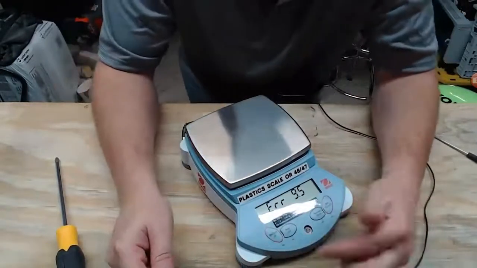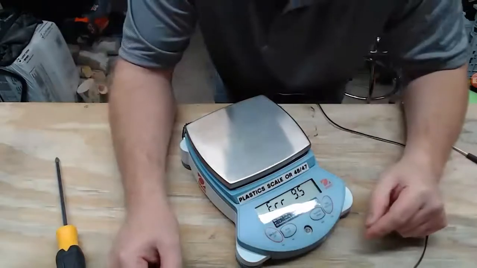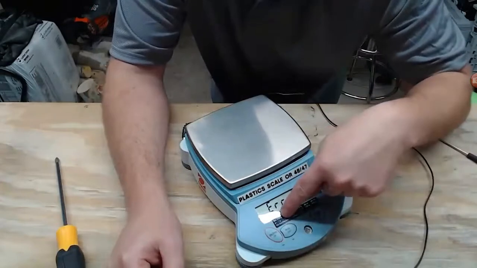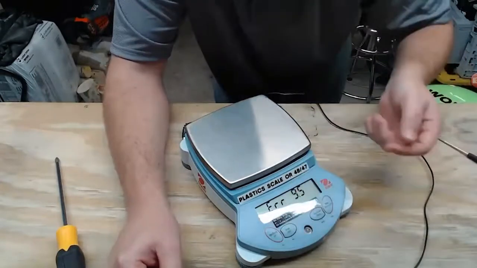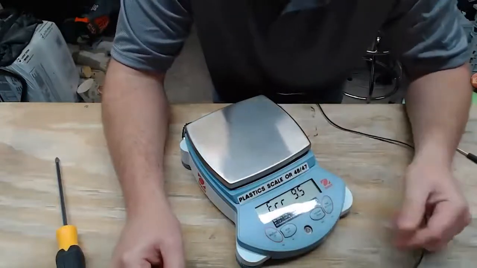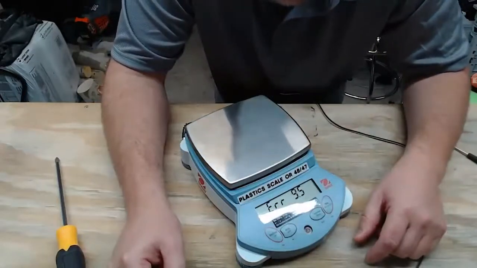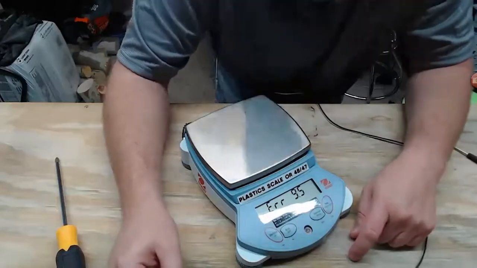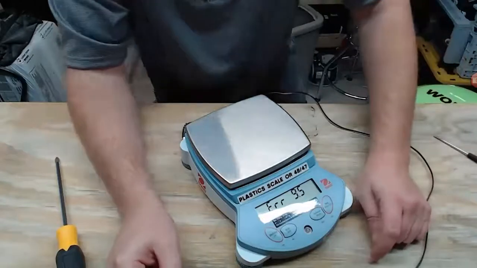The front control panel has membrane buttons. One thing you should note about all these scales is that they always have their maximum rating someplace on the label, either on the back or usually on the front. This particular scale is rated at 8,100 grams, which is just over 8 kilograms. So this is a pretty hefty little guy.